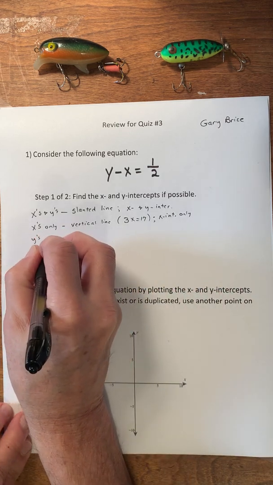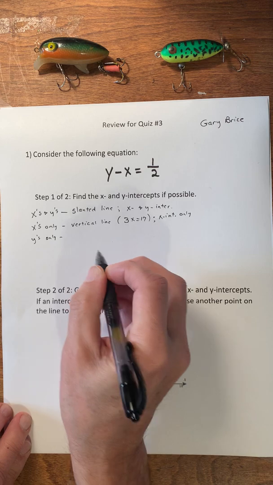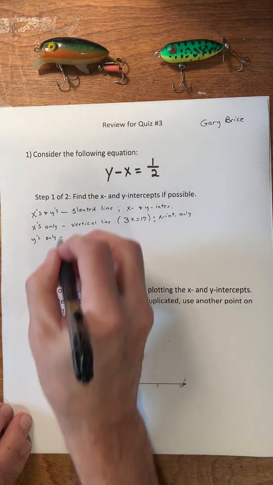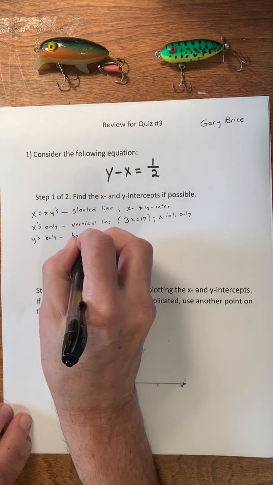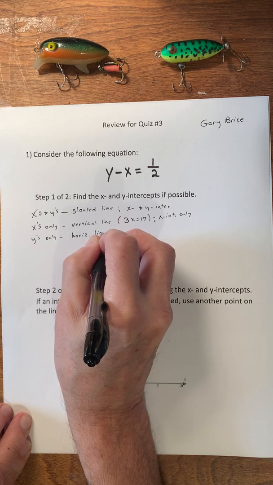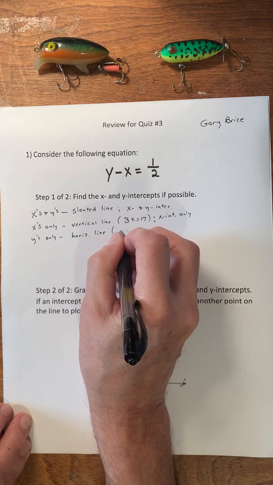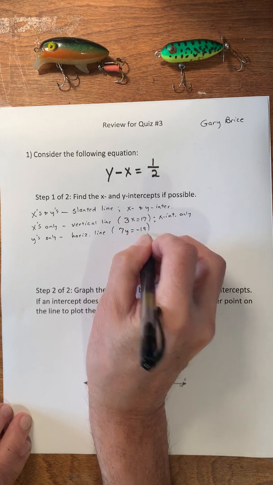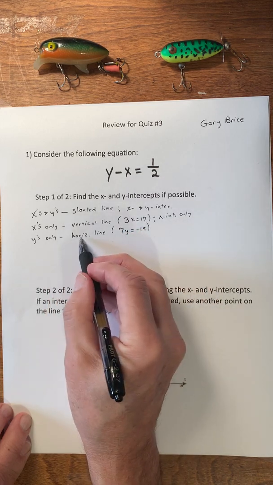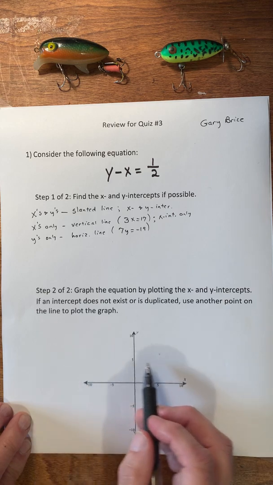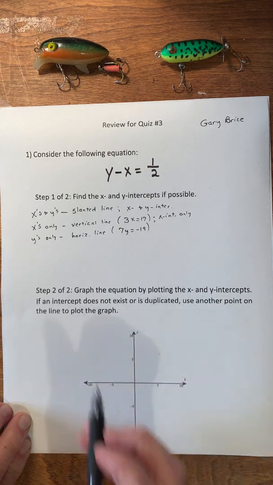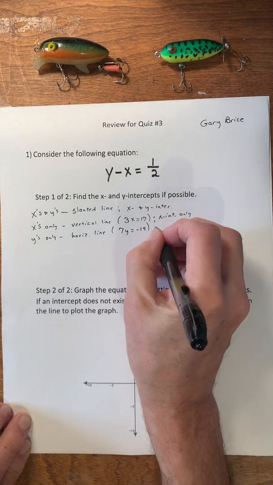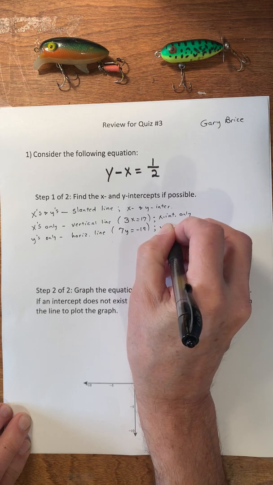Equation with only y's, yeah, you can probably guess, is a horizontal line. And any horizontal line, like 7y equals negative 19, hey, that equation only has y's in it, so it must be a horizontal line. Any horizontal line will only cut the y-axis, so it has a y-intercept only.